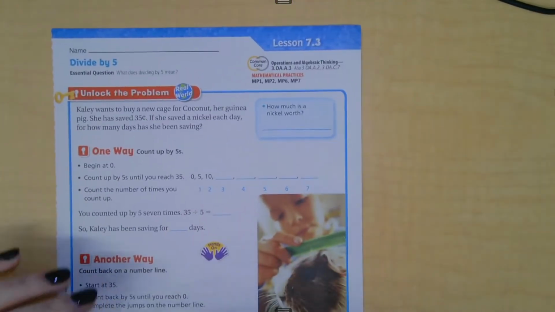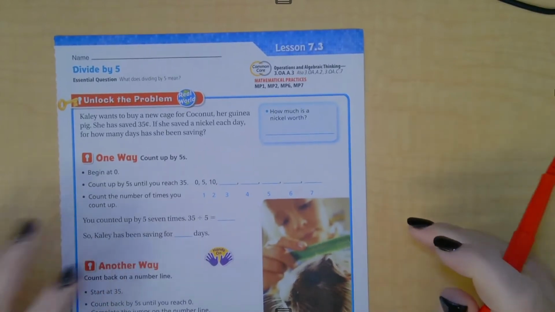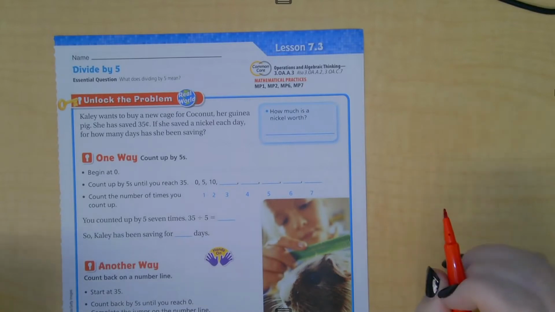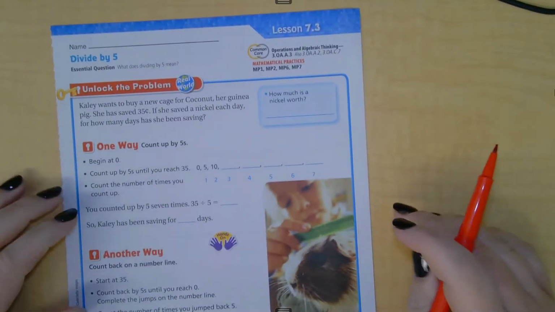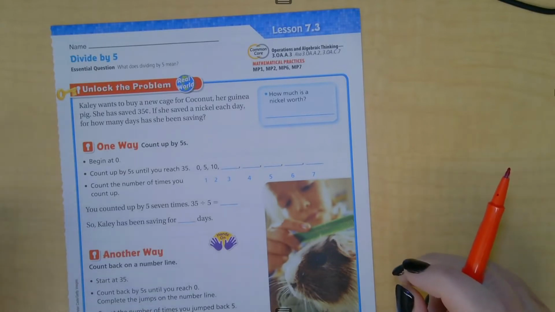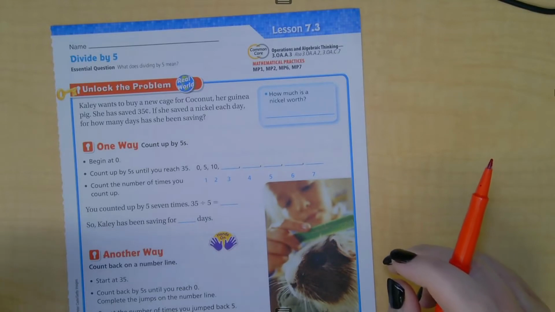All right, today's lesson is on dividing by 5. Your essential question is, what does dividing by 5 mean? Okay, so we had a day of dividing by 2. We had a day of dividing by 10. Today we're going to divide by 5. Everybody loves to skip count by 5, so I have a feeling that you're going to say, yes, Mrs. Rankin, this lesson's really easy too. So let's get started.